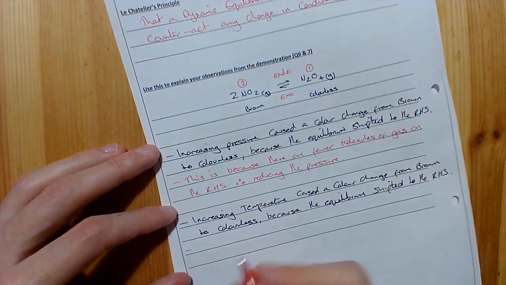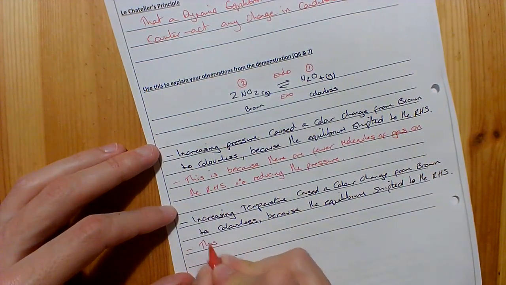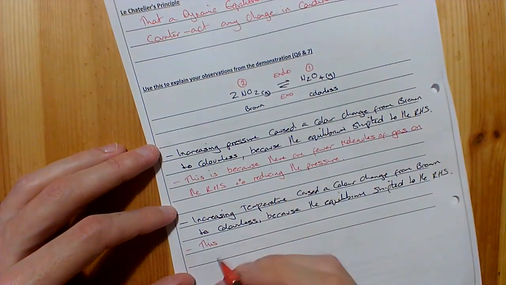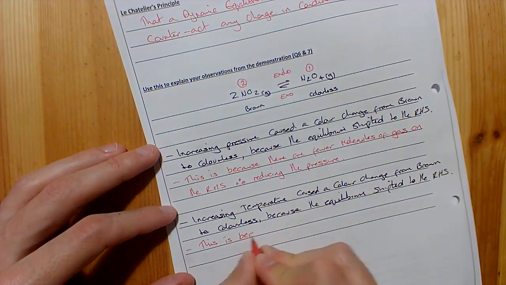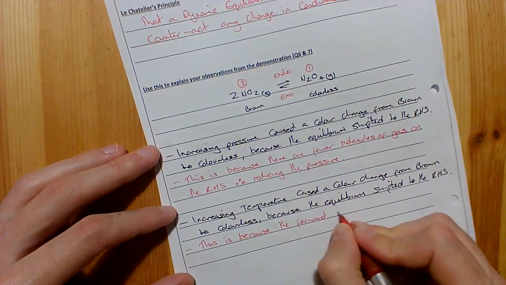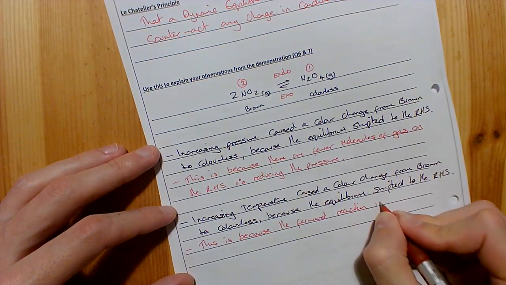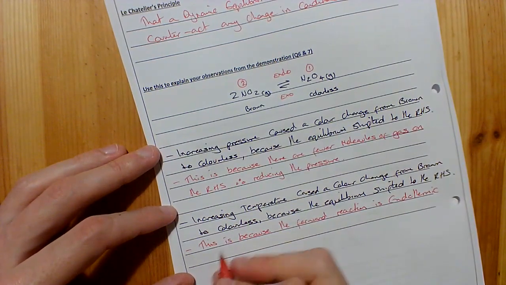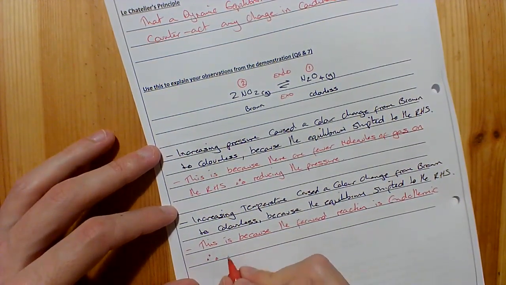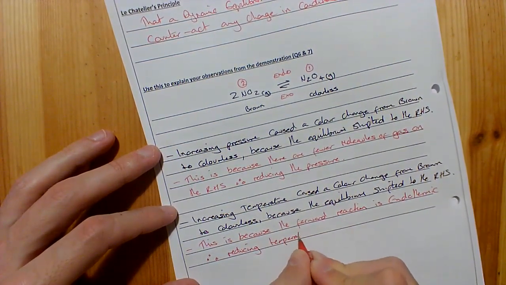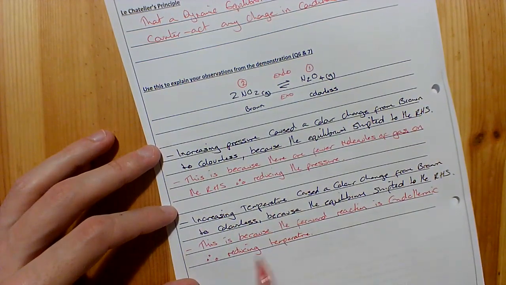It's because increasing temperature favors the endothermic reaction, which in this case happens to be the forwards reaction. This is because the forward reaction is endothermic, therefore reducing temperature. And again, we increase temperature, so the equilibrium reduced that temperature.